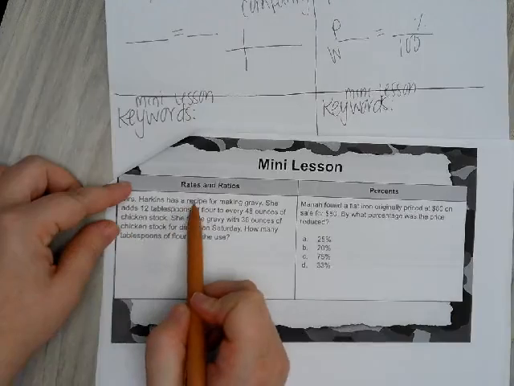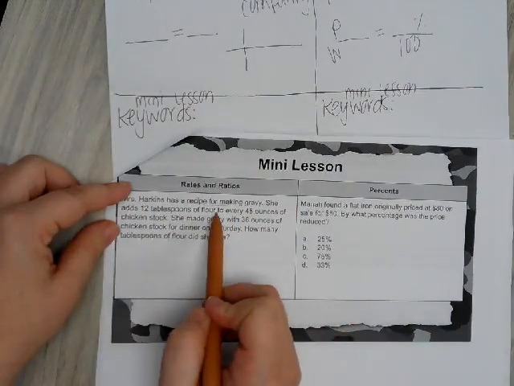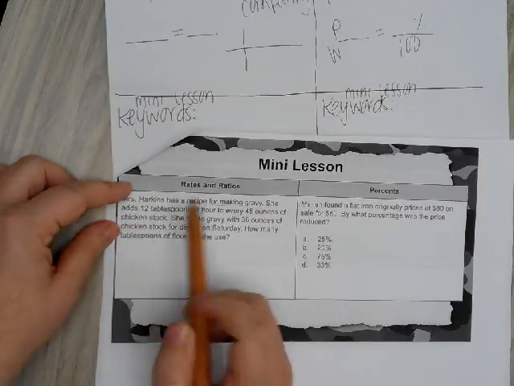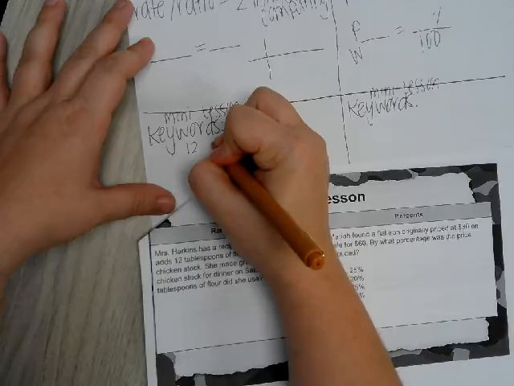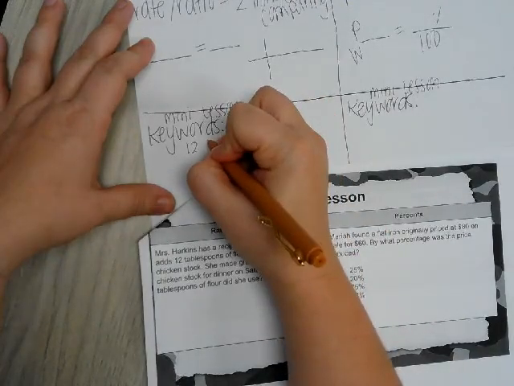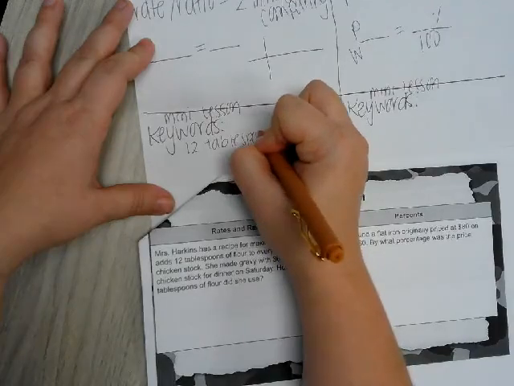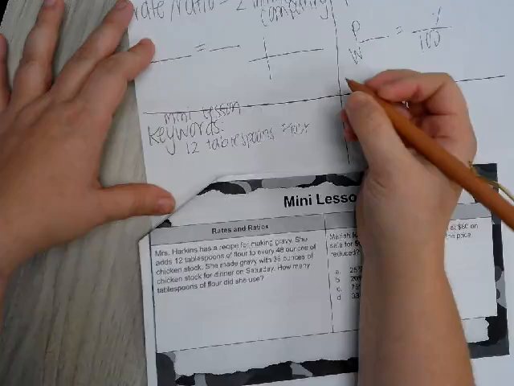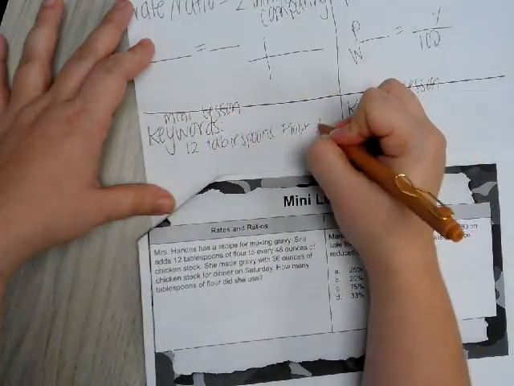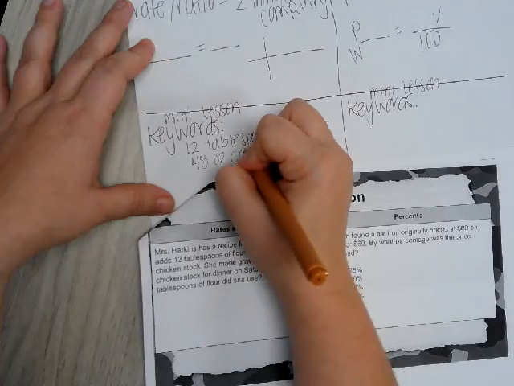So it says Miss Harkins has a recipe for making gravy. She adds 12 tablespoons of flour to every 48 ounces of chicken stock. So we know that we're going to have 12 tablespoons of flour to 48 ounces of chicken stock.